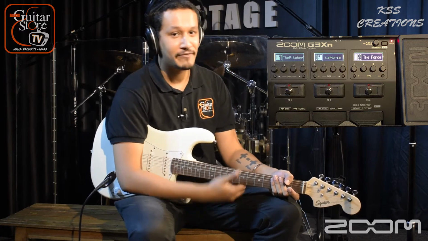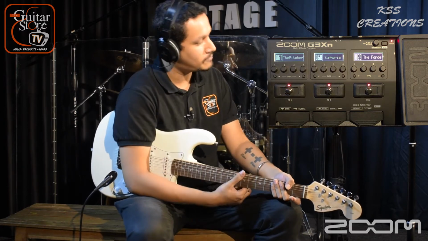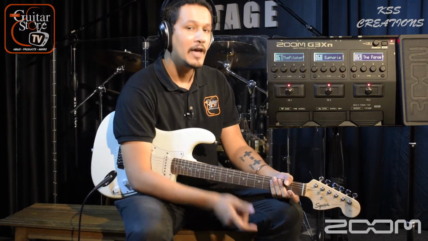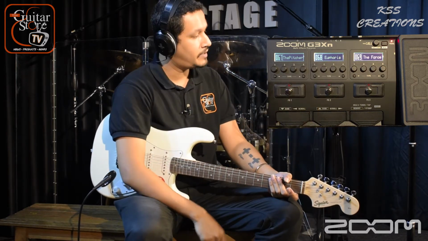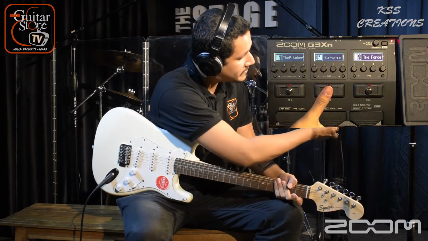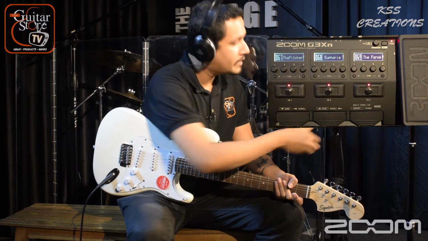Today we have a multi-effects processor. This is the Zoom G3Xn. As you heard before, those were some of the presets that were built in to the pedal. There are over 70 presets that are built in.